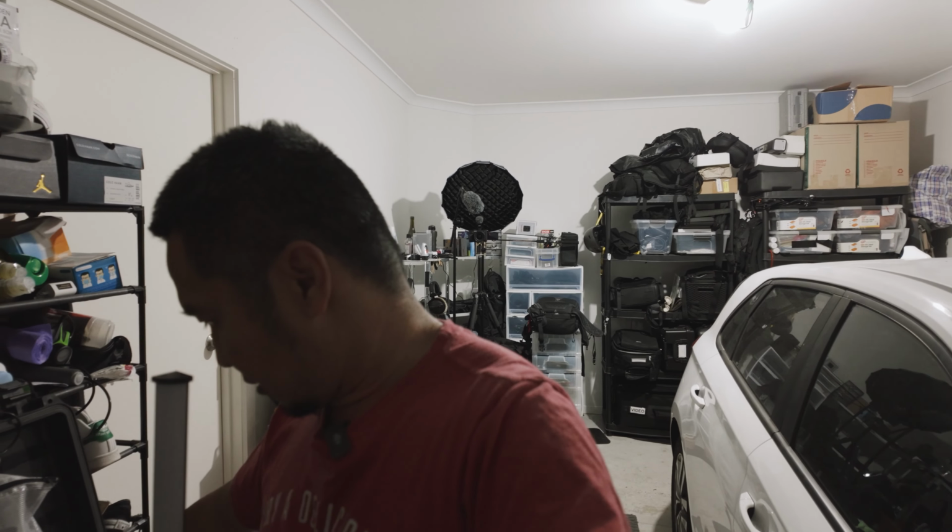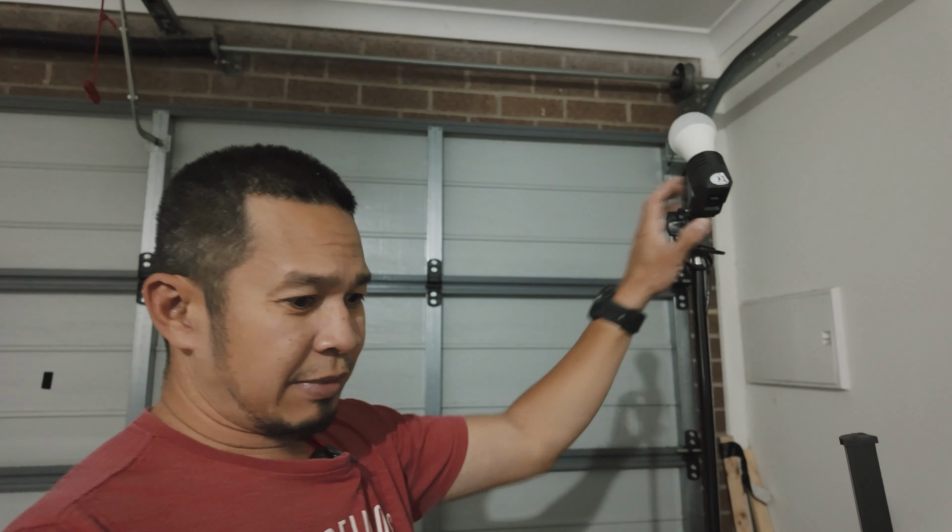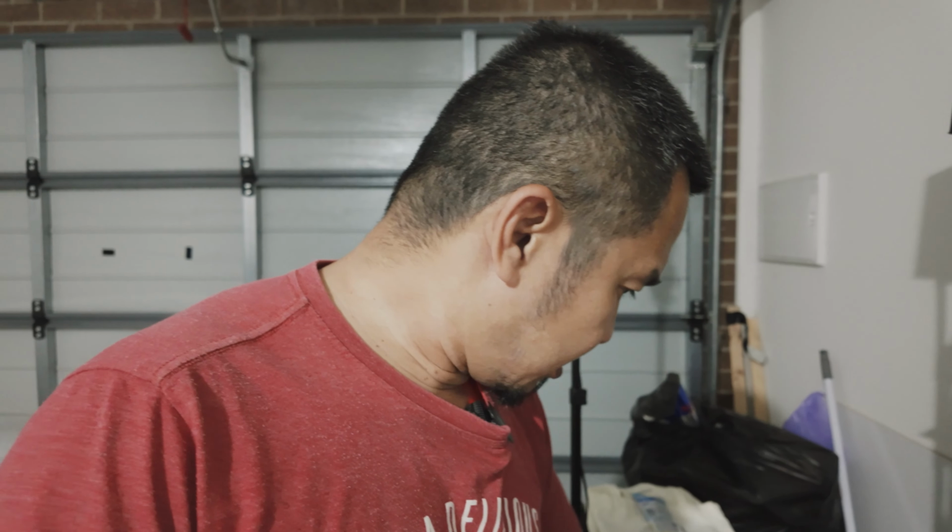So I have this as my backlight. But I can use this one here as my light. Let's try it now. It's not very bright, it's dim. But the thing is, I'll turn on my key light.